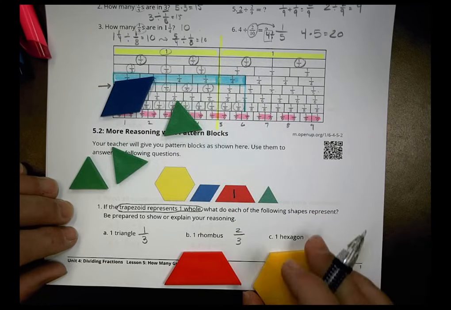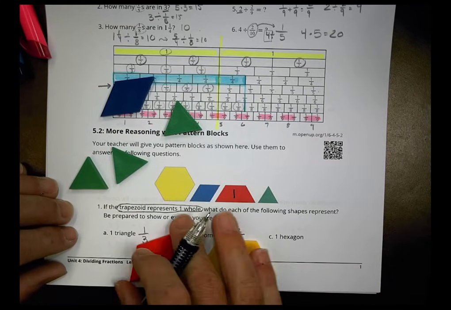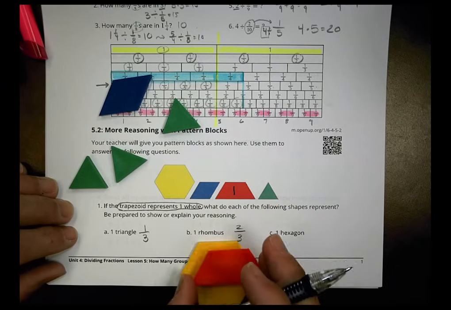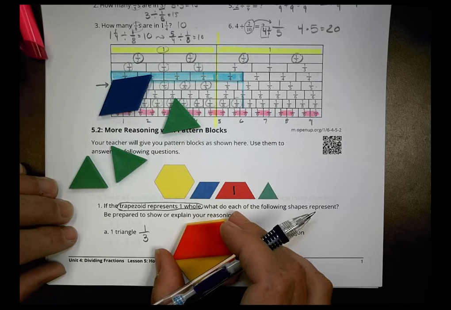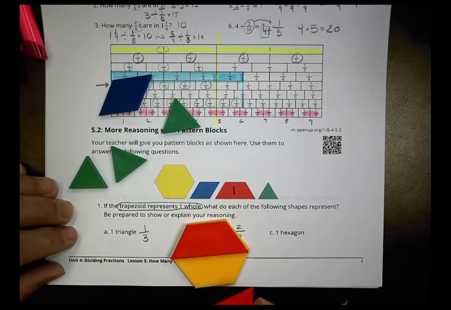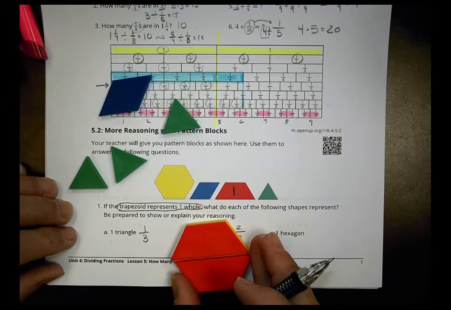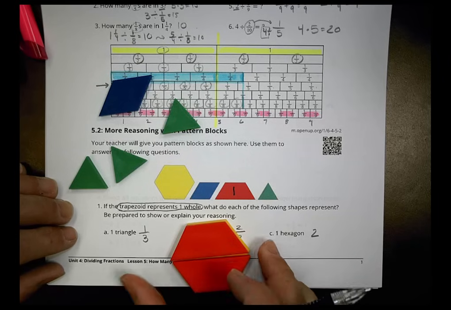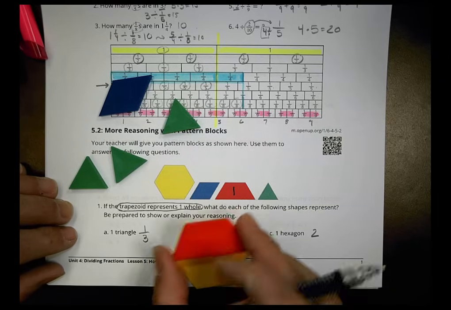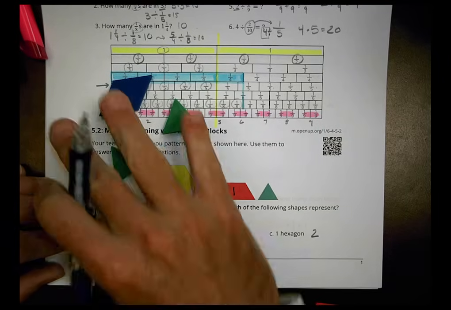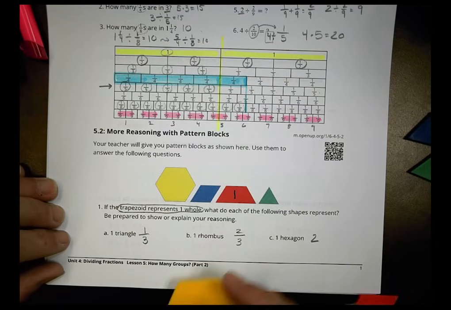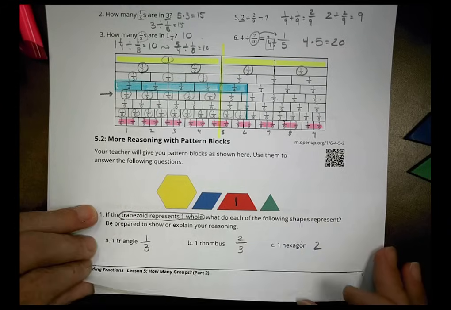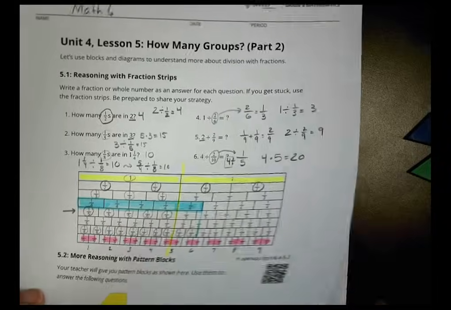When you talk about a hexagon, though, well, that's a little different, isn't it? Because now the hexagon is going to cover it up plus more. Well, how much more? It's going to be one whole trapezoid and one additional trapezoid. So in reality, one hexagon has a value of 2 if we're saying that the trapezoid represents the one whole, because it takes 2 of them to cover up, or we could say this hexagon covers up 2 of the trapezoids. All right, hope that makes sense, using the trapezoid as the whole this time. Last time I used the hexagon.